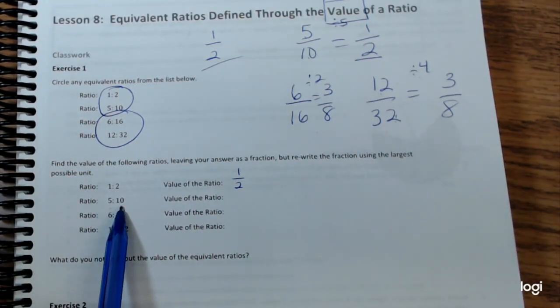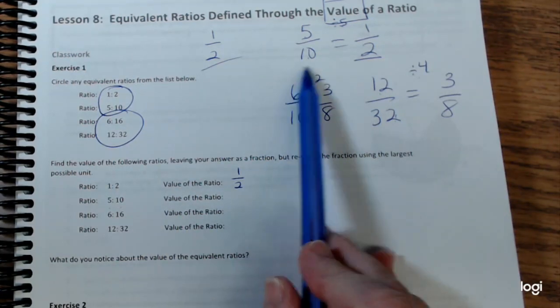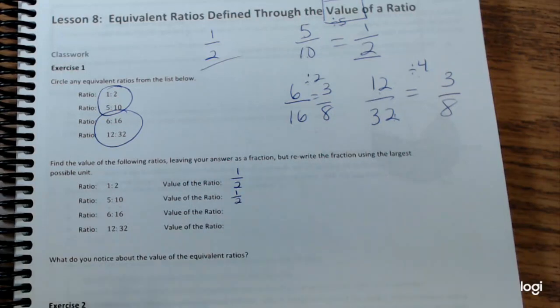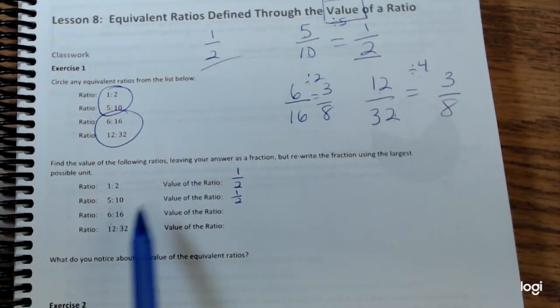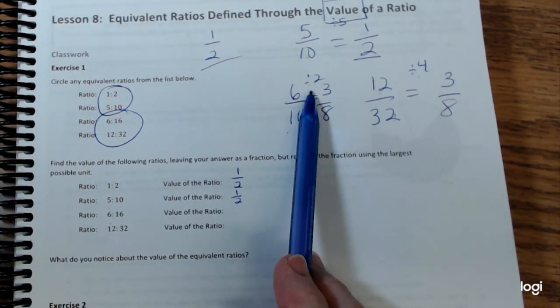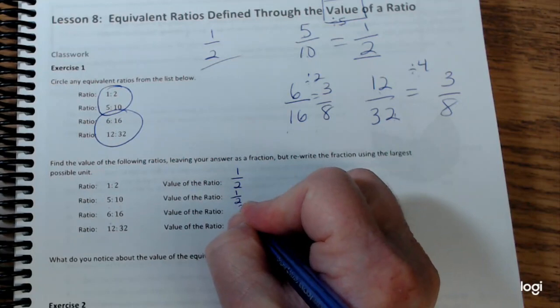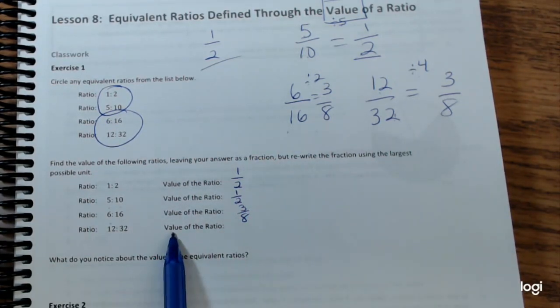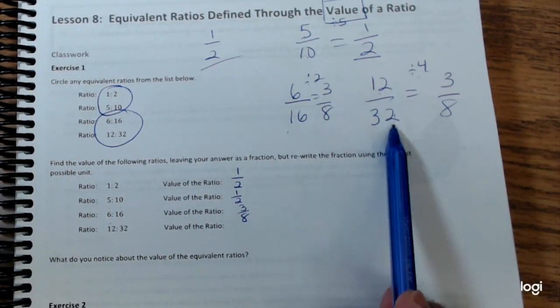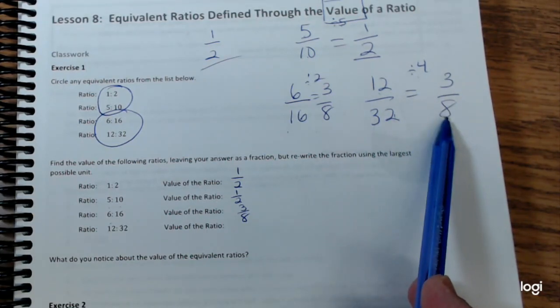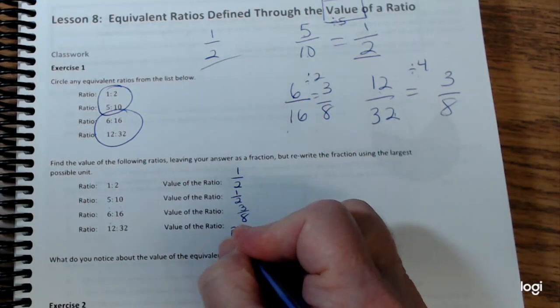5 to 10, we found out that the value up here was 1/2 as well. 6 to 16, when we found a common factor, we were able to reduce it to get the value of 3/8. And the last one here, 12 over 32, we found the factor 4 went into both of them, which gave us a value of 3/8.